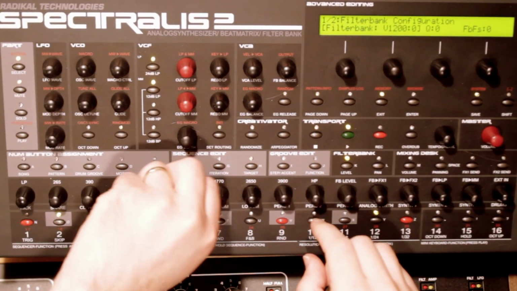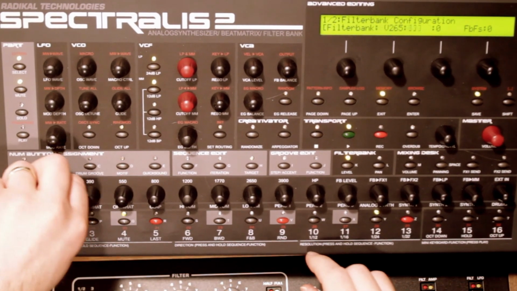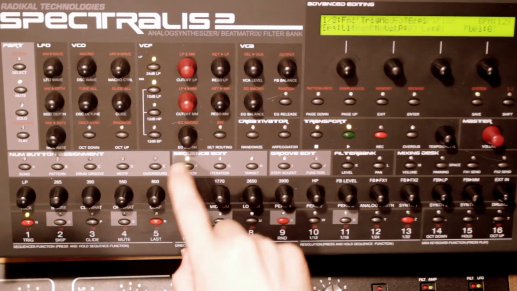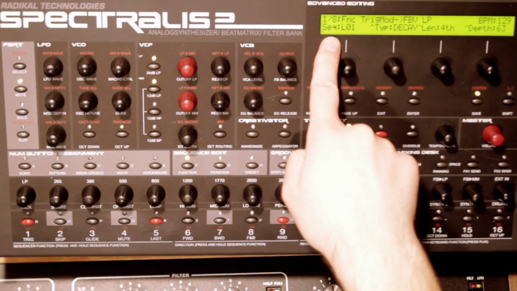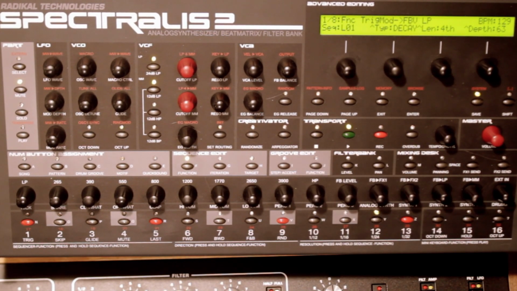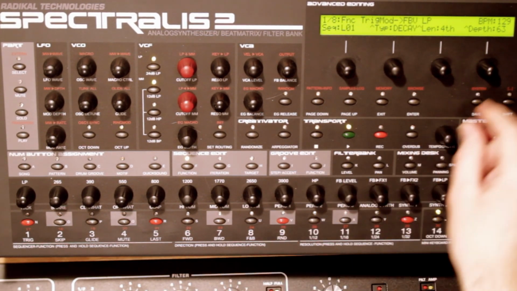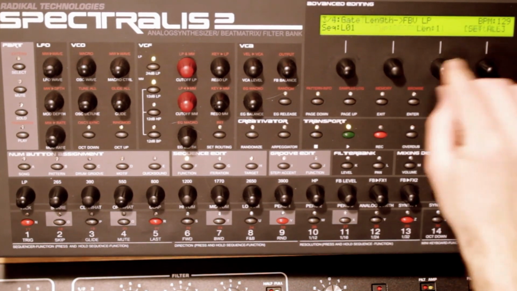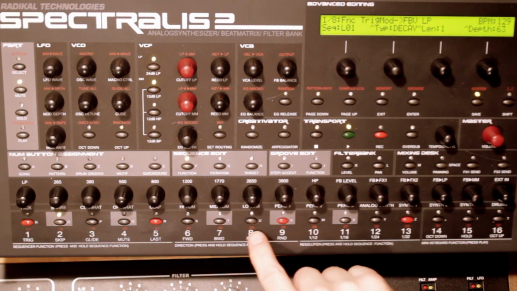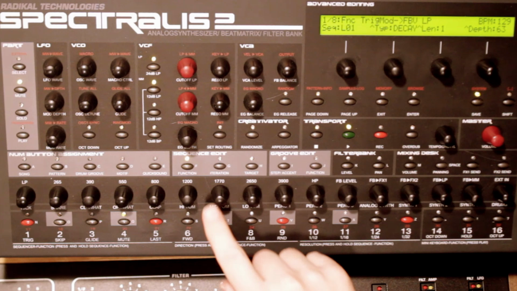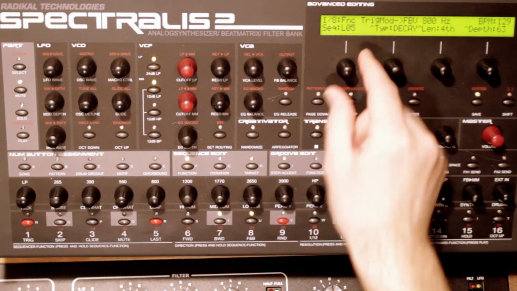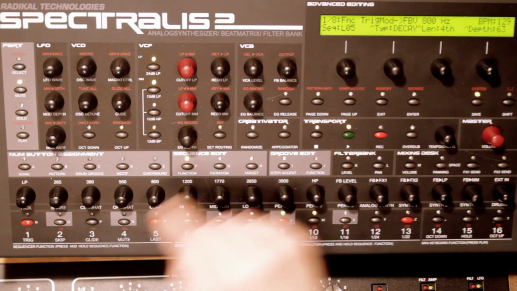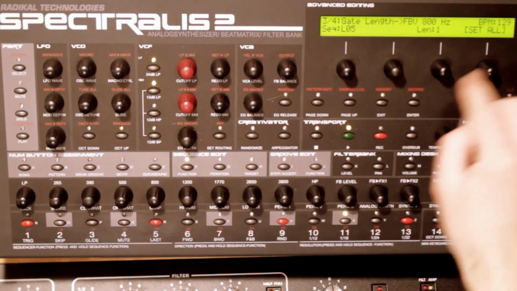I must be missing something. Okay. If we go into the sequence edit and actually start going to the different sequencer lines, we could start sequencing these filters. So let's just start with one in the middle. I need to get to it. So we'll go to like sequencer line 5, and I'm going to set the length to 1.